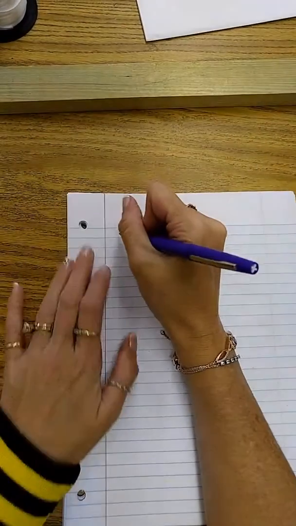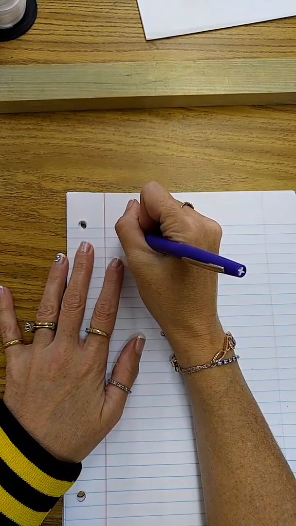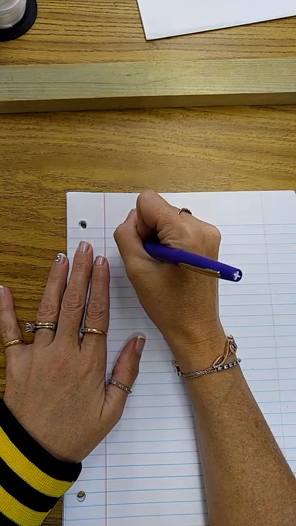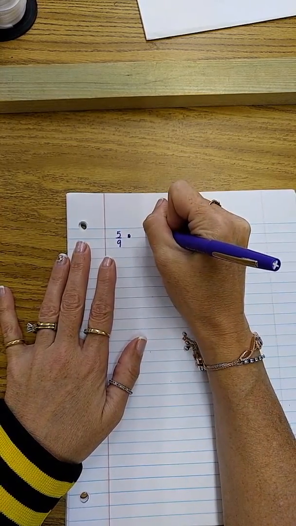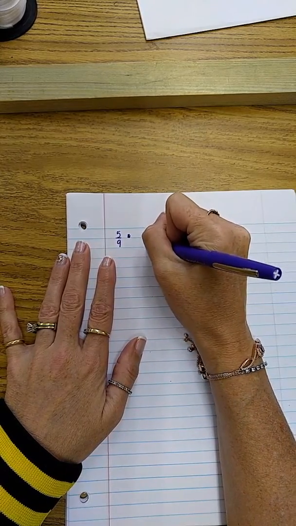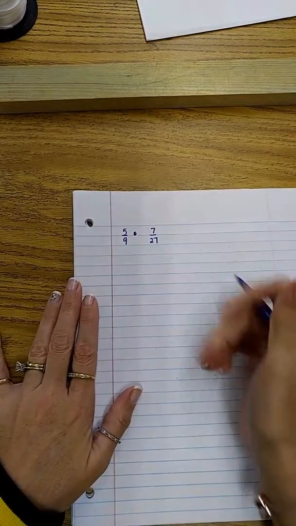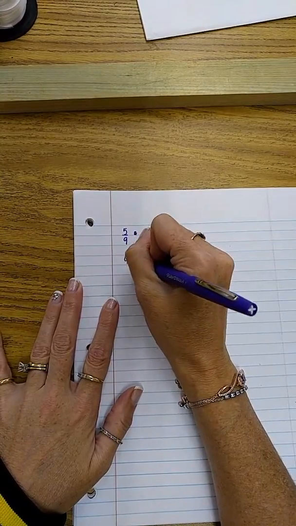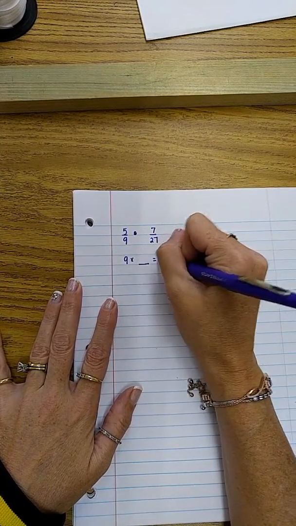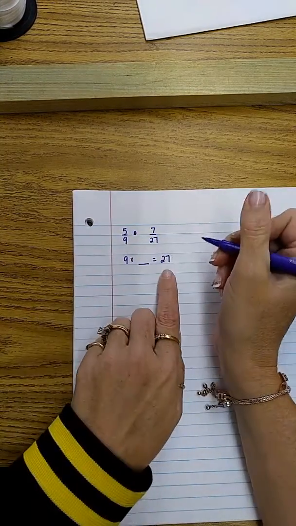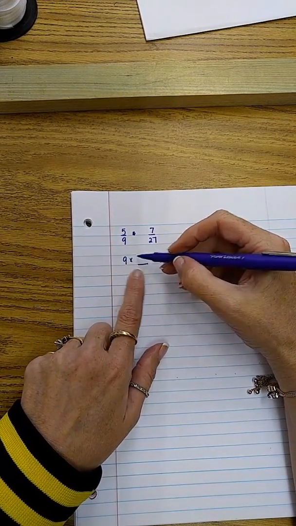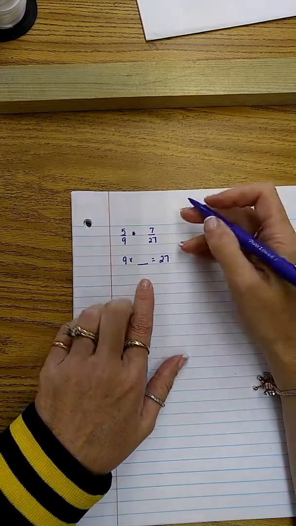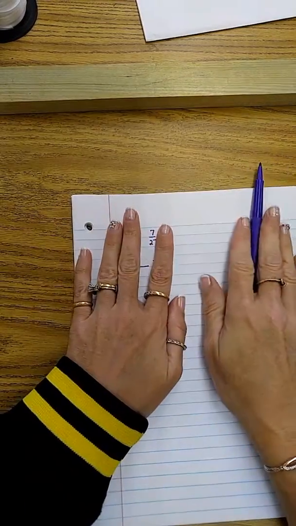Again, let's do 5/9 and 7/27. So I would take 9 times blank equals 27. So the bigger denominator always has the equal sign right next to it. The smaller denominator is always multiplied times something else. Well, what times 9 equals 27?